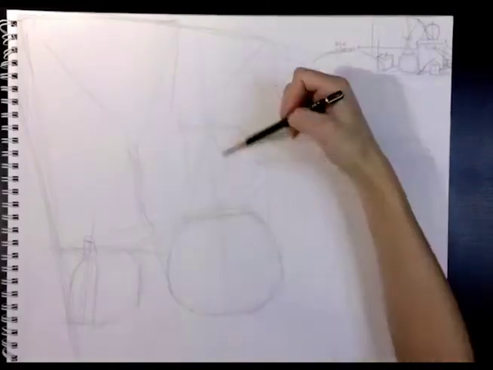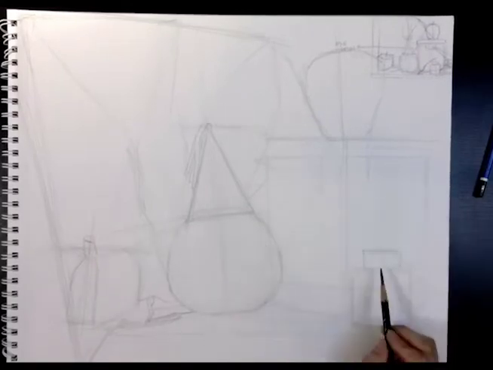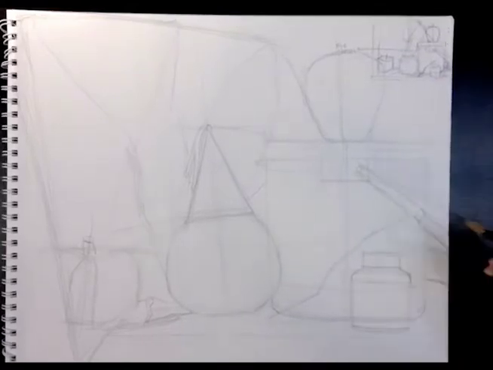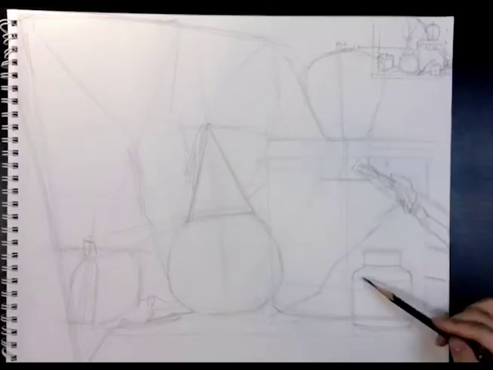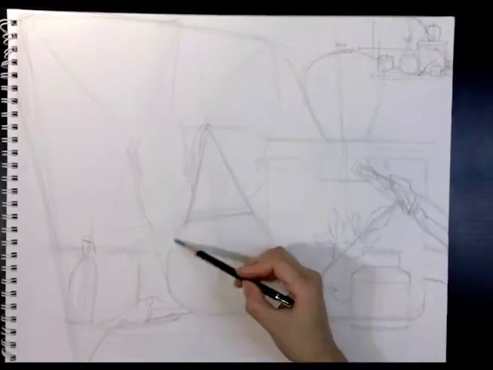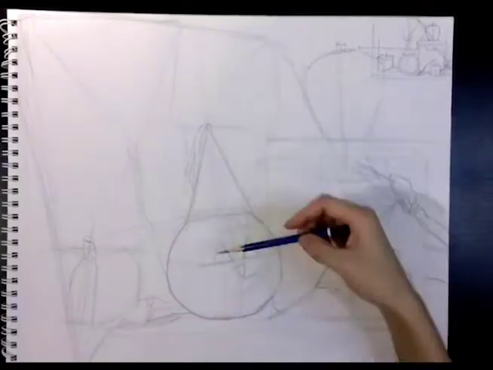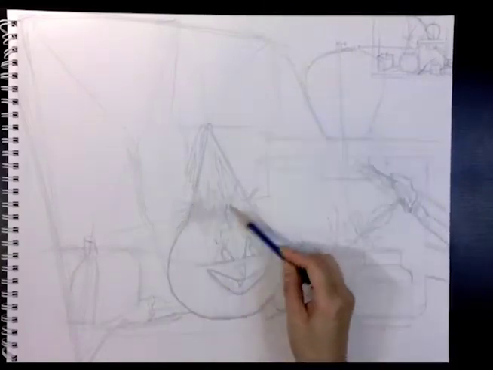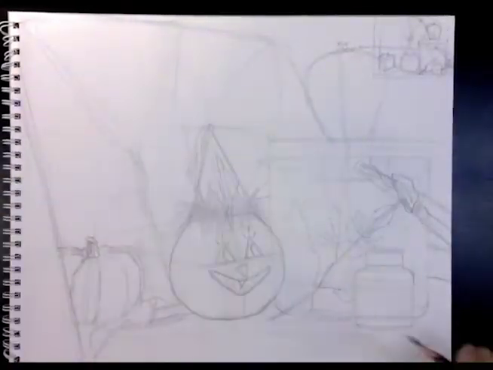Also, look at the relationship between the positive form and the negative form, starting with big negative shapes first to place the composition on the paper. Your big negative shapes can be further divided into smaller sections, and your long lines can be further divided into short lines. The more time you spend on the composition, the more accurate your proportions and placements will become.